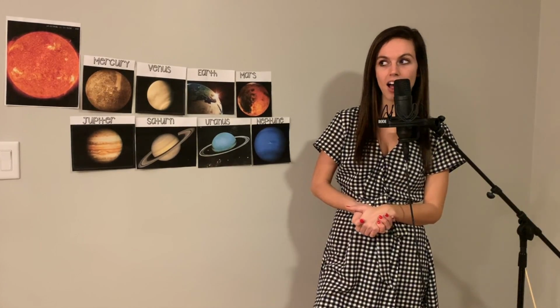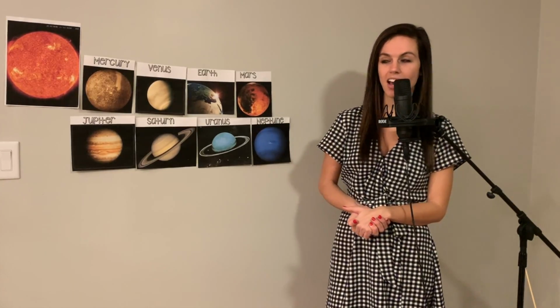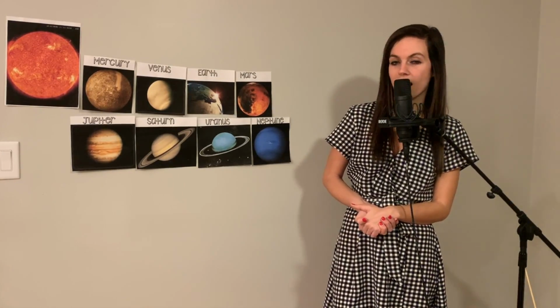The first thing we're going to talk about is all of the planets and the system that they're in. So as you can see up on the wall, there are some planets and there is a sun.